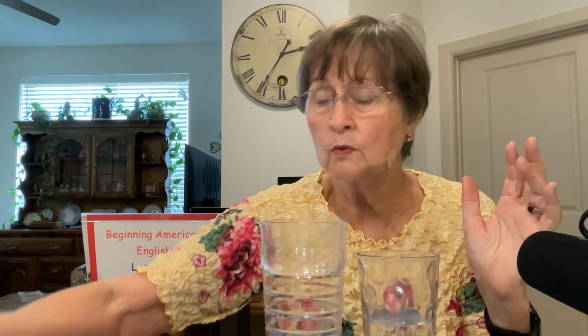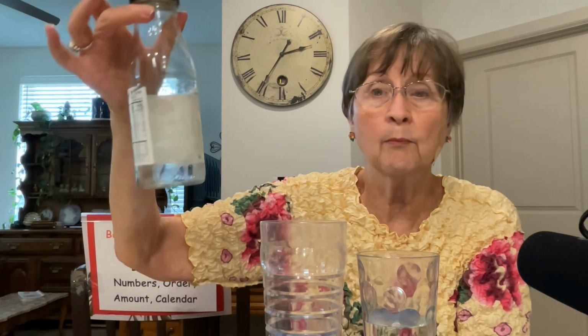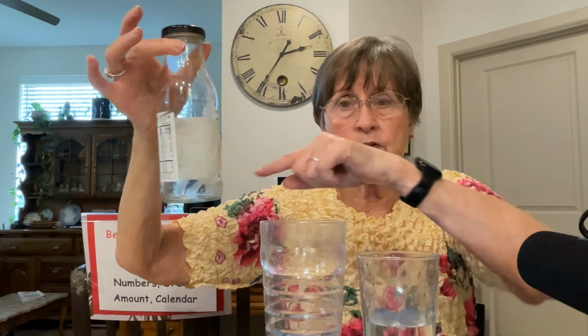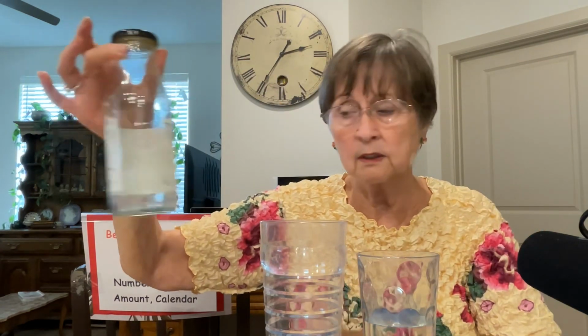By the way, while we're on the topic of containers, this was a pitcher because I pour from it. But besides jars, we also have bottles because they're taller and thinner and usually just have liquid in them, whereas jars may have anything in them. Okay, that was just an extra lesson on containers.